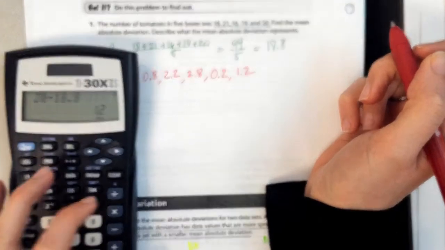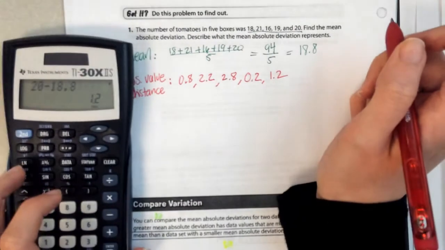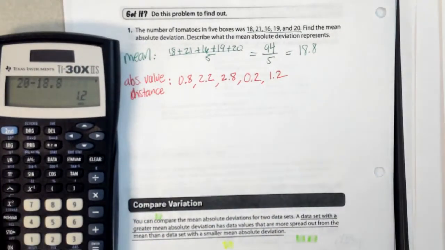Now, the key is, remember, if I would do like this one, 16 minus 18.8, I have to think of it as that's a distance, so that's not really a negative, it's a positive. Okay? So that is taking my absolute value, finding my distance of each one.